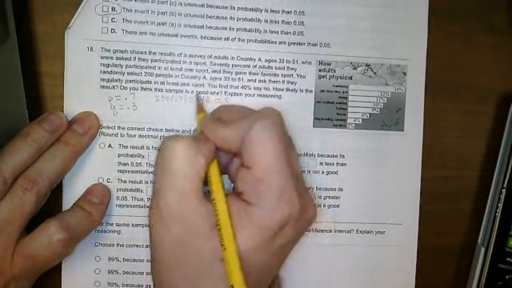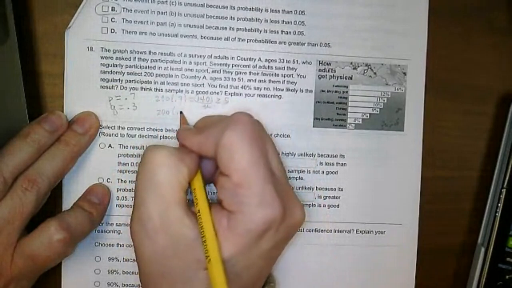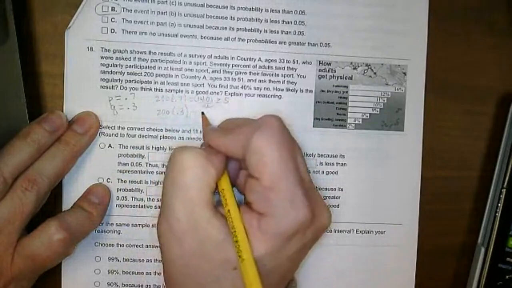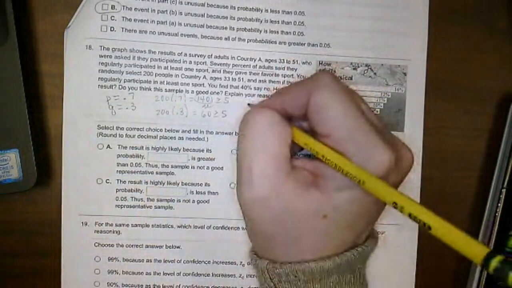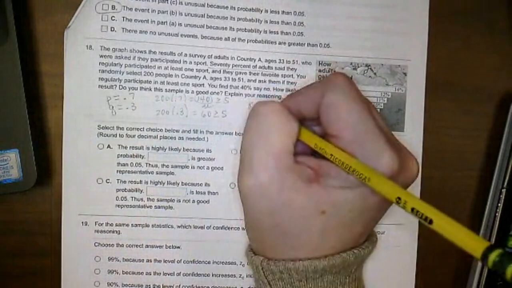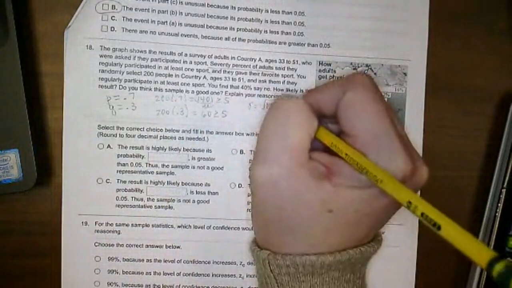That's greater than or equal to 5, and that's also my mean. If I take 200 times 0.3, that's going to be 60. That's also greater than or equal to 5. So this is possible. Now I just need to find my standard deviation. That's going to be the square root of 140 times 0.3.